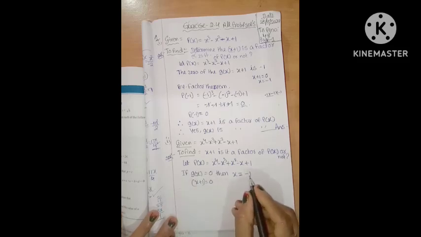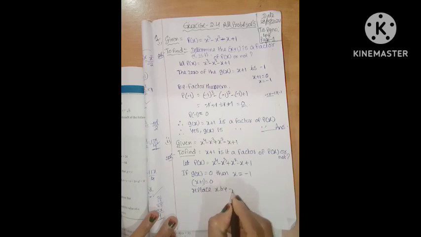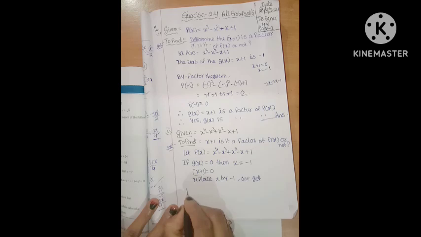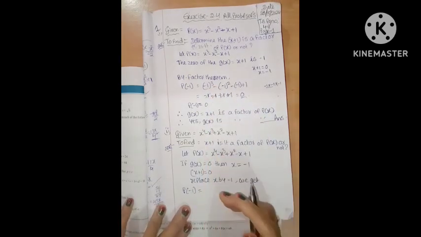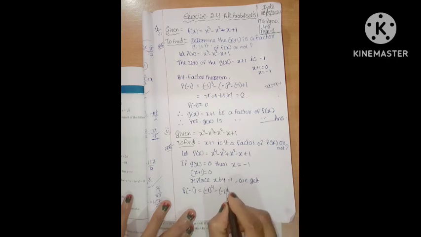So replacing x by minus 1, we get p of minus 1 equal to... All our problems are the same model. So we substitute minus 1 in the above polynomial. What resultant value will we get?